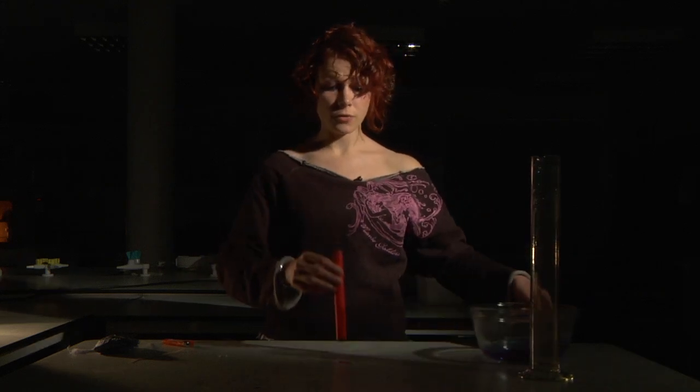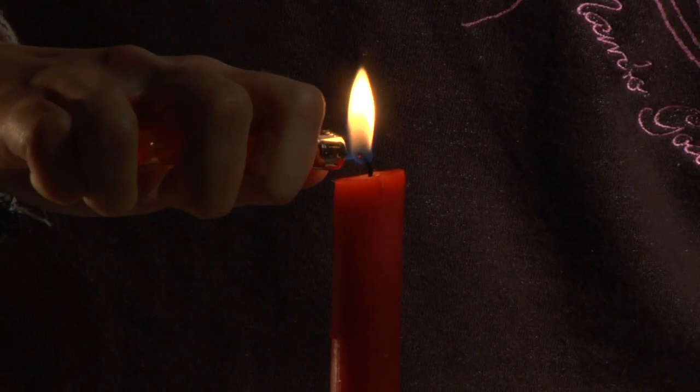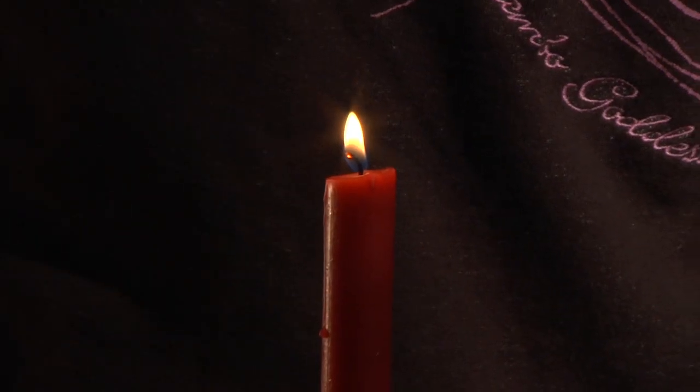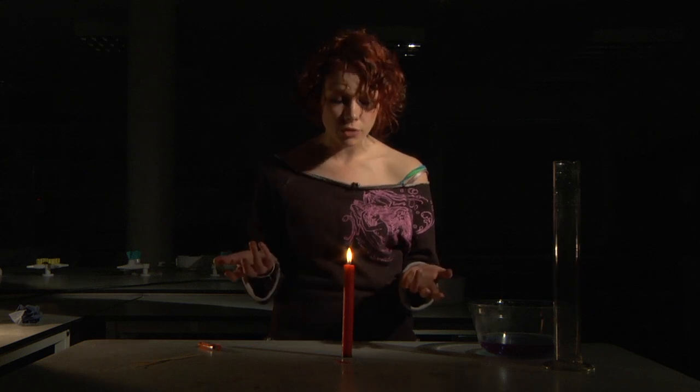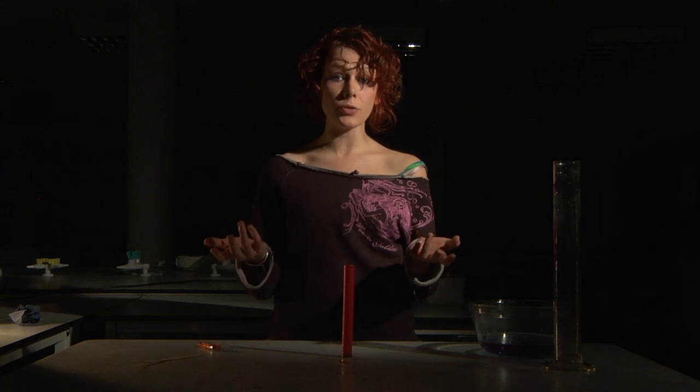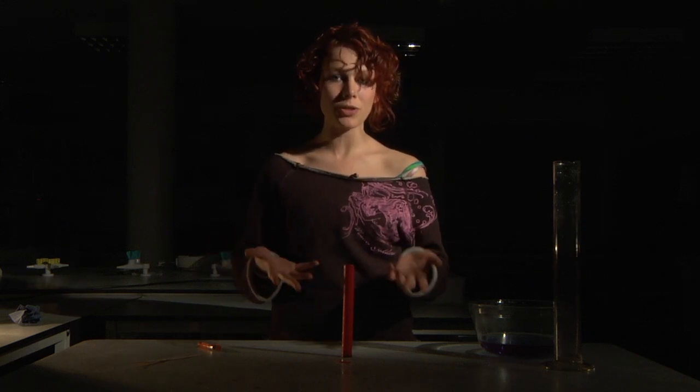Now the third part of the fire triangle is energy. Now the candle is actually making its own energy because it's producing heat. And now that heat energy is fueling the fire. But I can remove the heat simply by blowing cold air over it. When the heat is removed, part of the fire triangle has been removed, so the fire goes out.